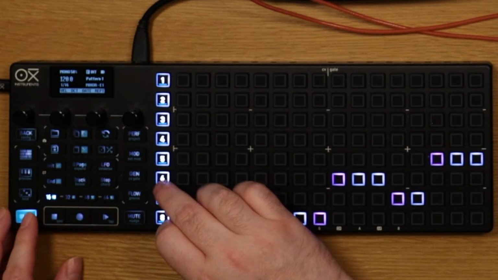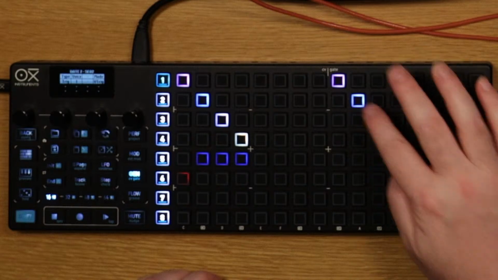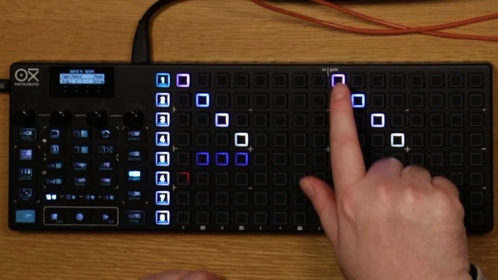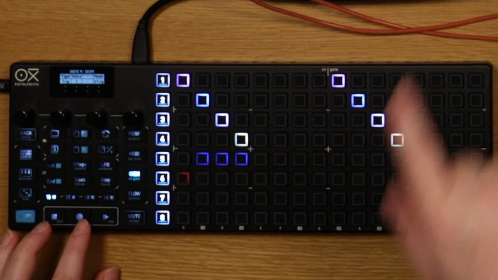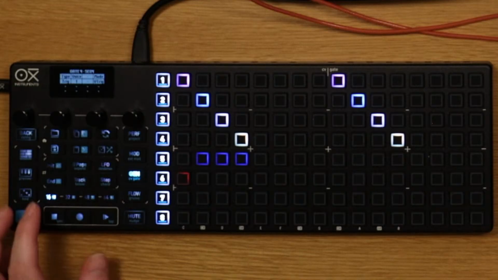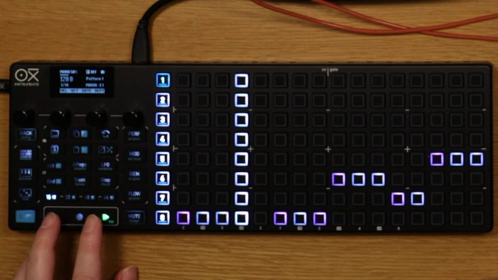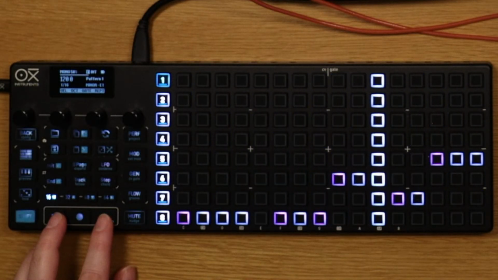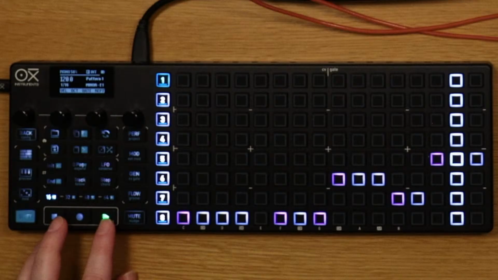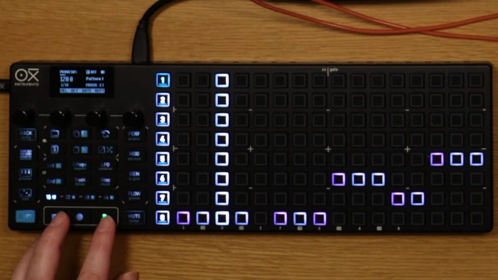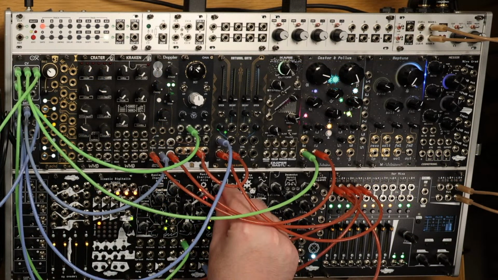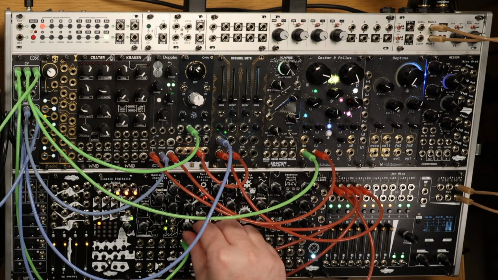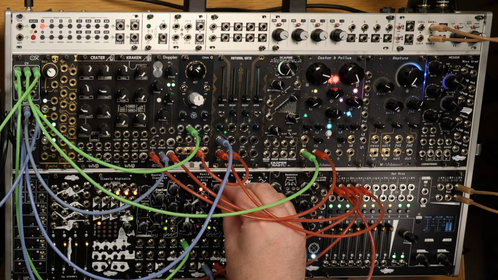Oh, and I need to set the gate configuration. So now the gate signal for each of the 4 sequencers goes out the 4 gate jacks on the OXI One. And now we should get a sound. Okay. So we hear very little there, and that's because I have the envelope on Manus set to the shortest possible time. So what we're going to do is increase that until we like what we hear.